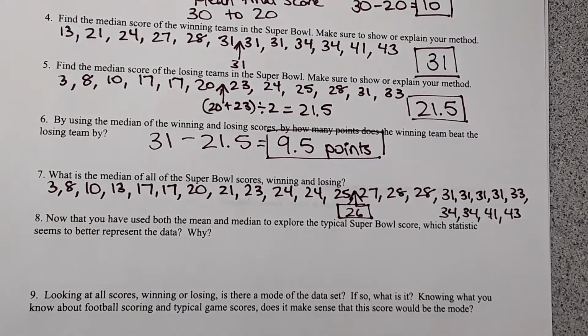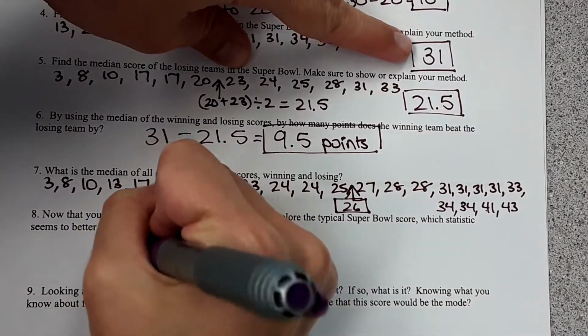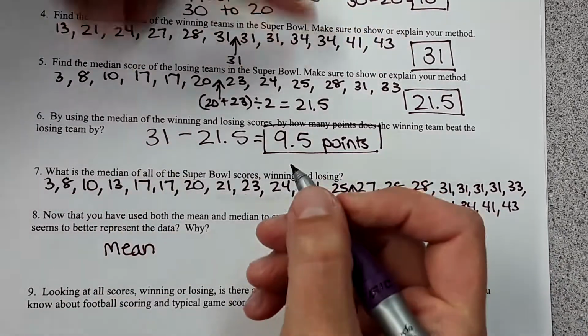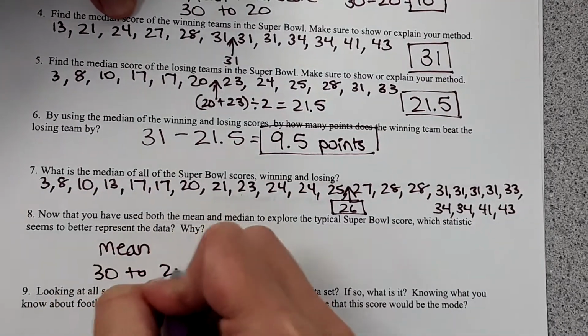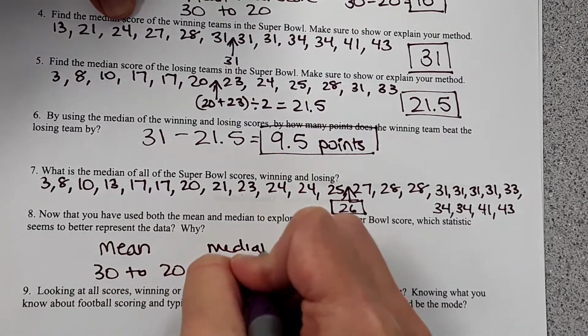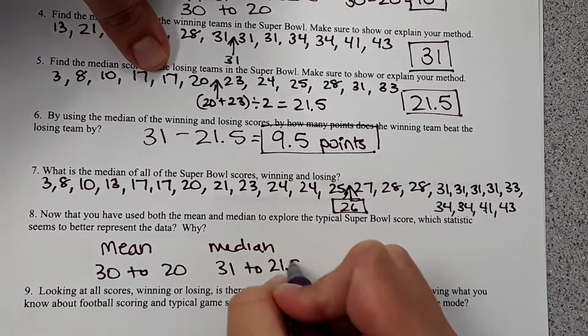The next question, now that you have used both the mean and median to explore the typical Super Bowl score, which statistic seems to better represent the data and why? So we have found that by the mean, it was about 30 to 20, and the median was 31 to 21.5.